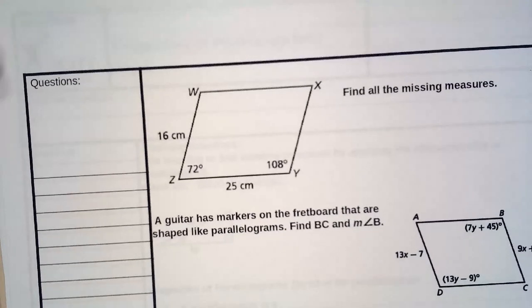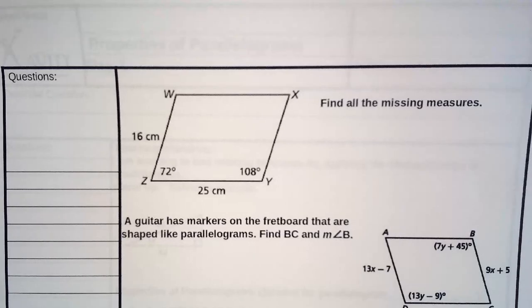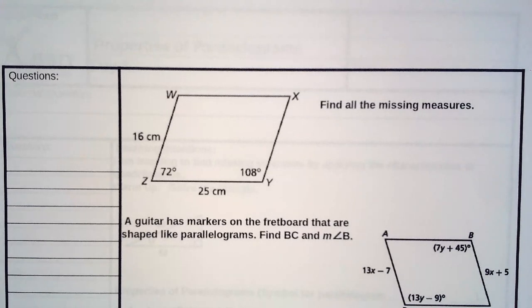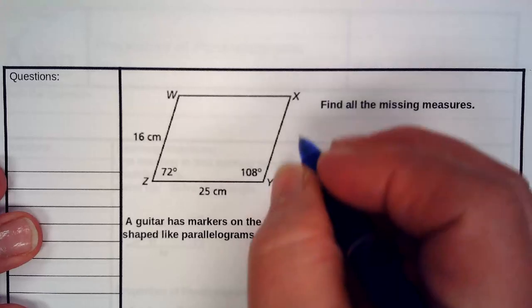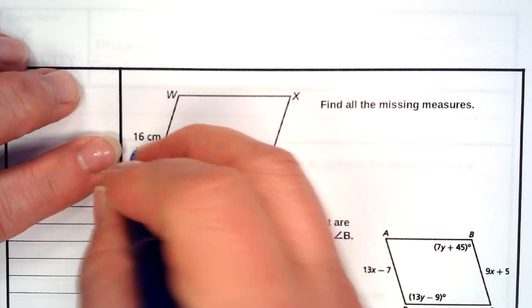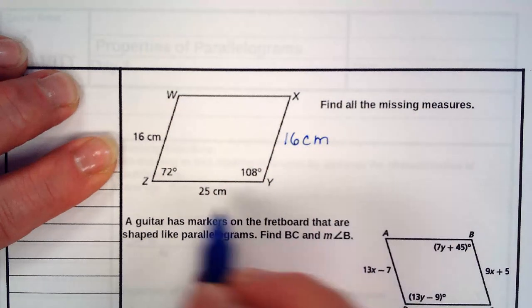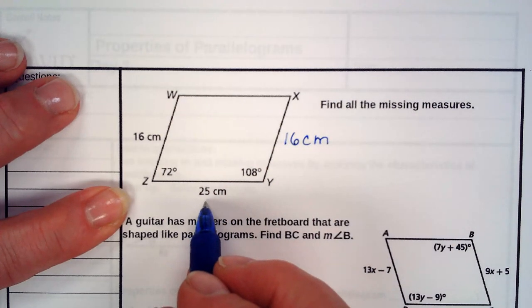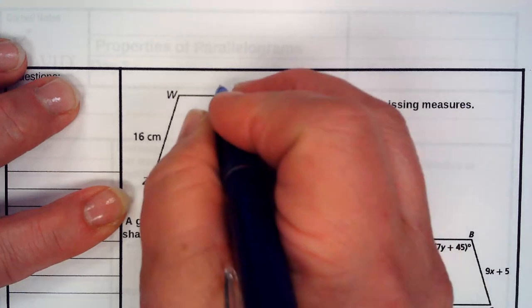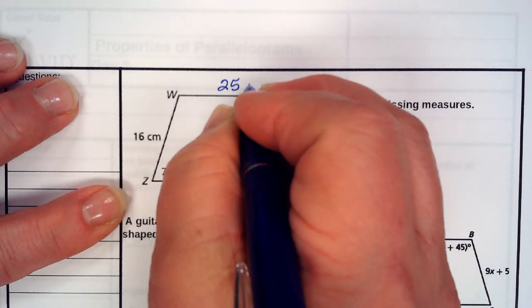Okay, so let's look at the parallelogram. Find all the missing measures, and you can do this without any math at all. Opposite sides are what? Congruent. This one's 16 centimeters. This one is also 16 centimeters. If this one is 25 centimeters, the opposite is also 25 centimeters.